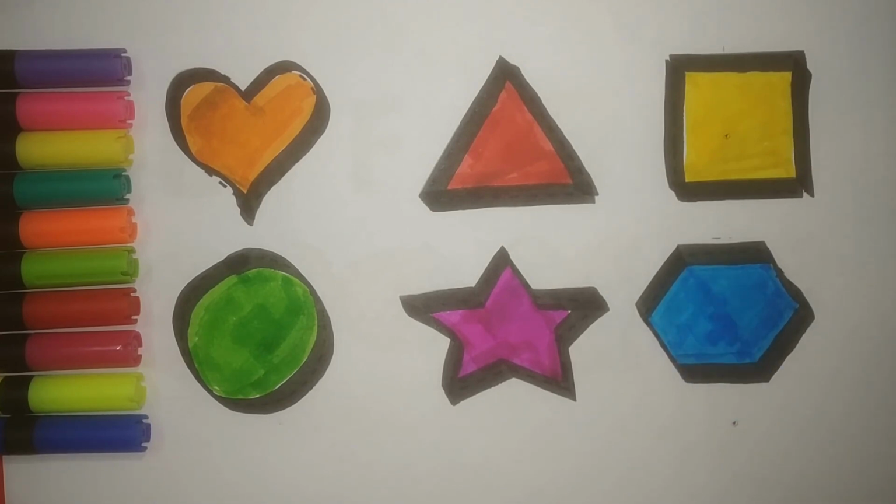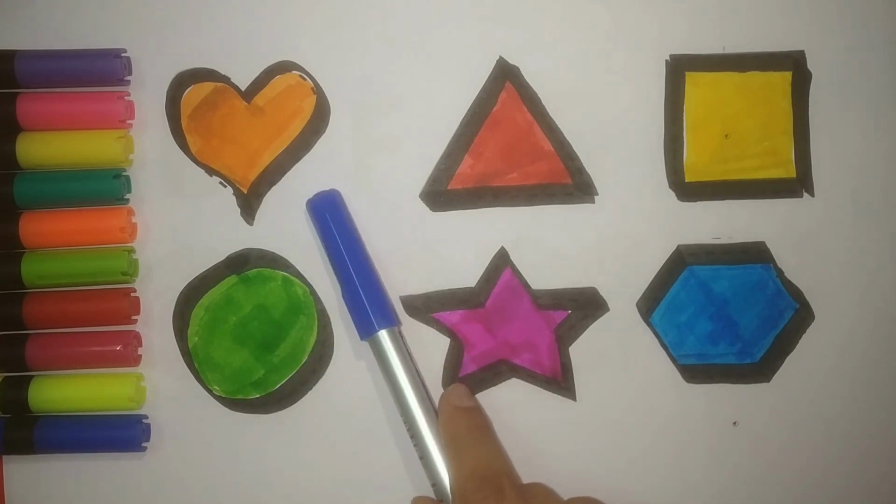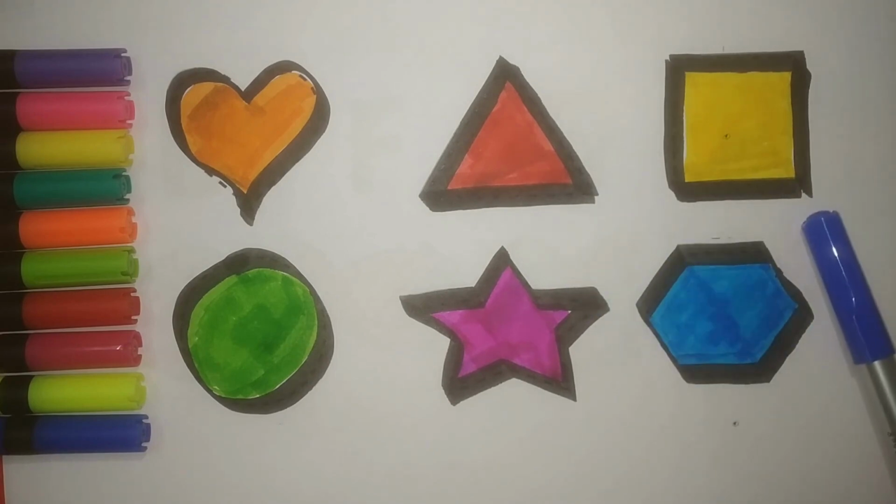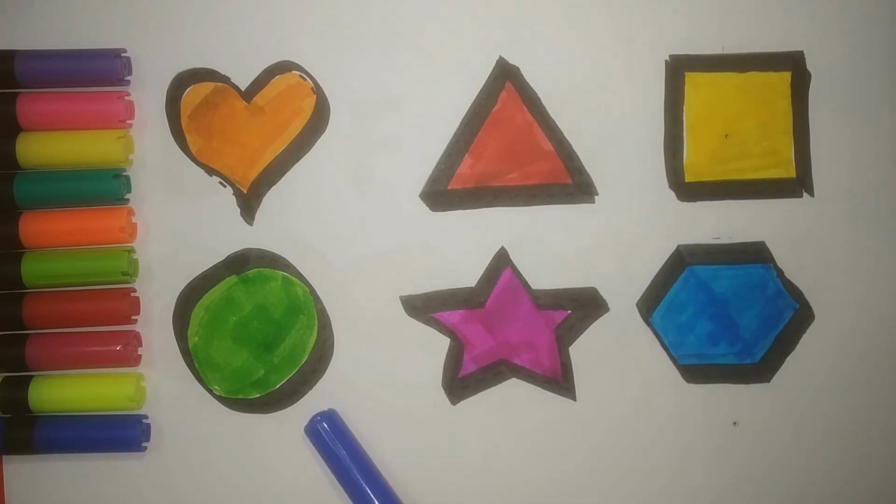Let's revise. Heart orange, triangle red, square yellow, circle green, star pink and hexagon blue.